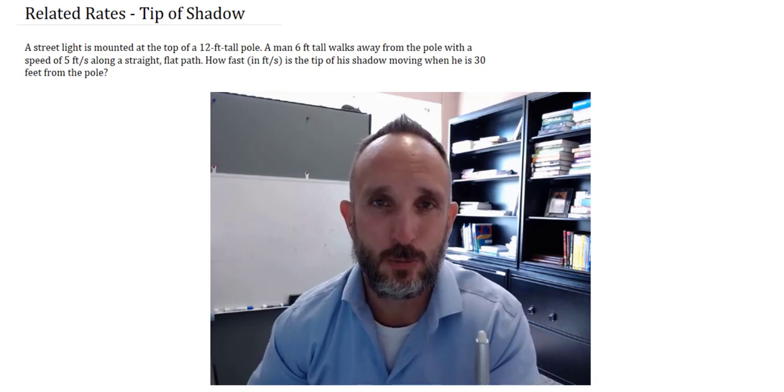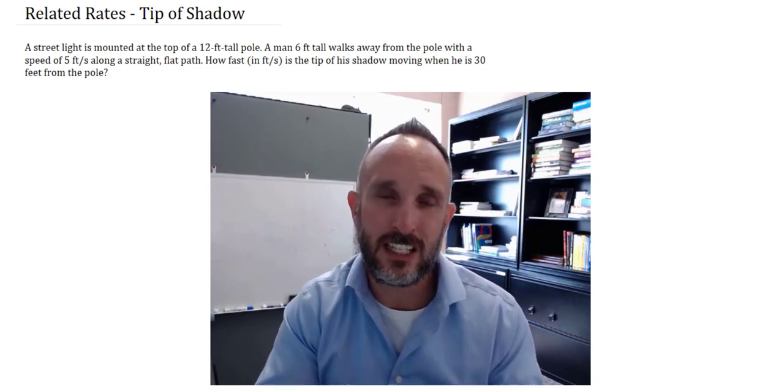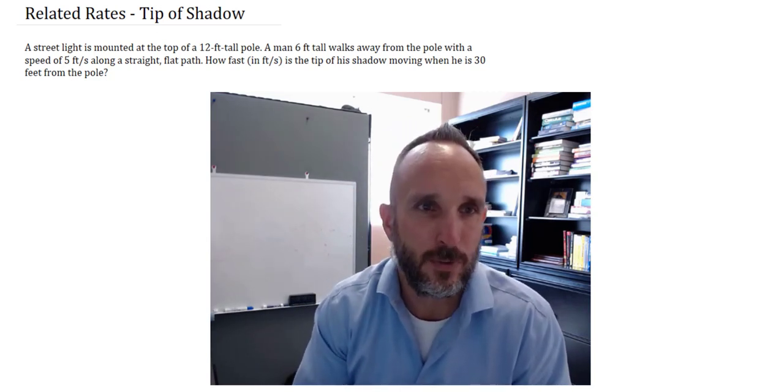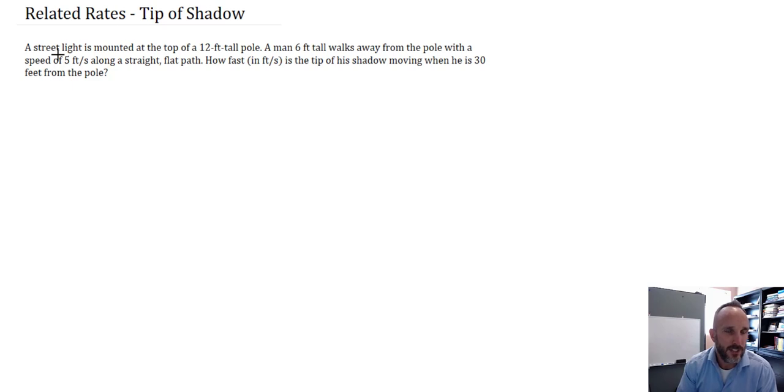In this question, they're asking how fast is the tip of the shadow moving, not how fast is the length of the shadow changing. So let's talk about how to set this one up instead. The first thing we see is a street light is mounted at the top of a 12-foot tall pole. So I'll indicate the pole here, 12 feet tall, and we have a light source at the top, okay? And then there's a man 6 feet tall walking away from the pole with a speed of 5 feet per second along a straight flat path.